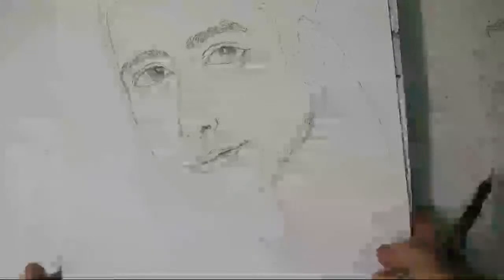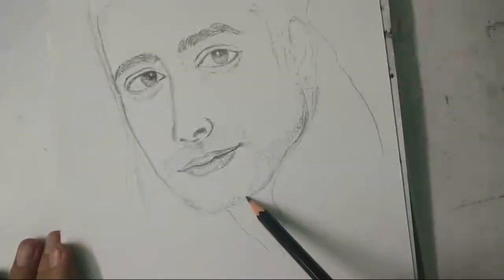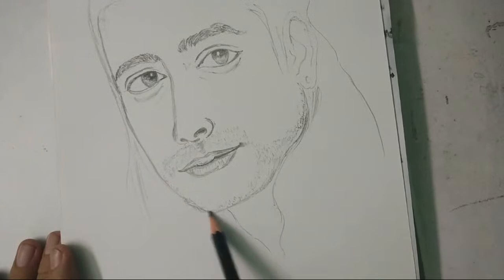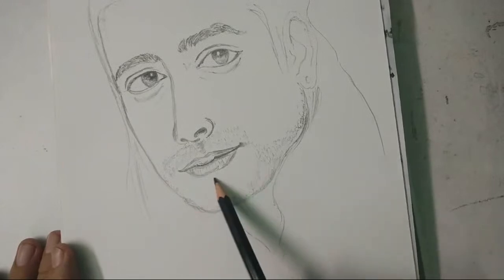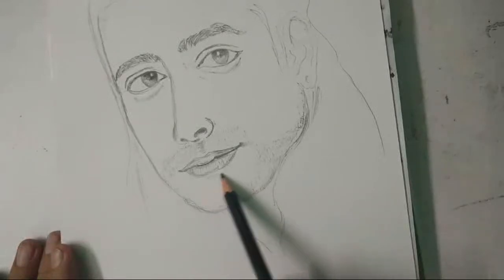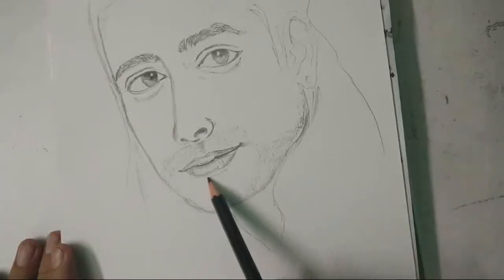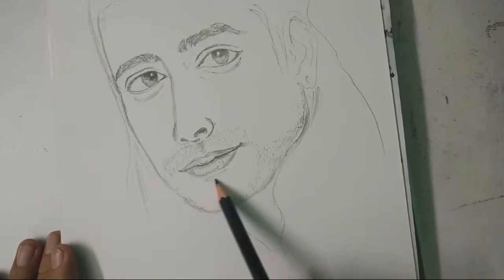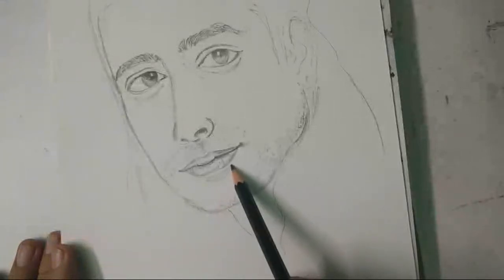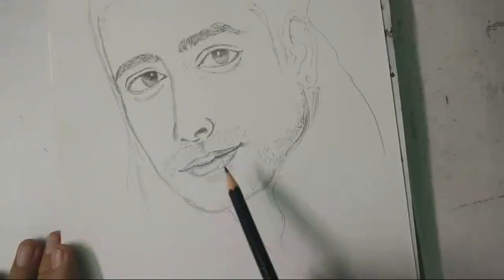Now this creates a texture of the hair, and now I will give soft shading on the outside. This is not the lining of the face, but yes, there is a softness of the shading which has to be done. Now here I will put a soft shading under the lips, which includes some small hair.